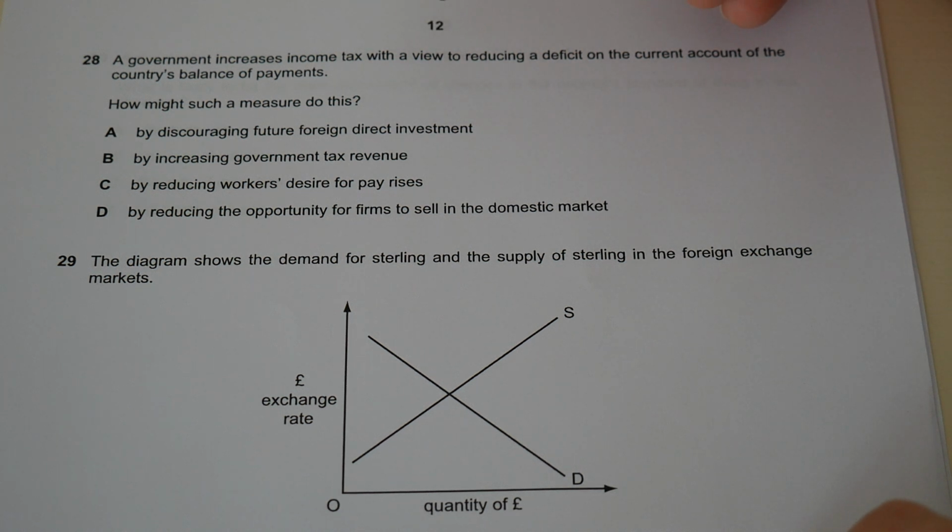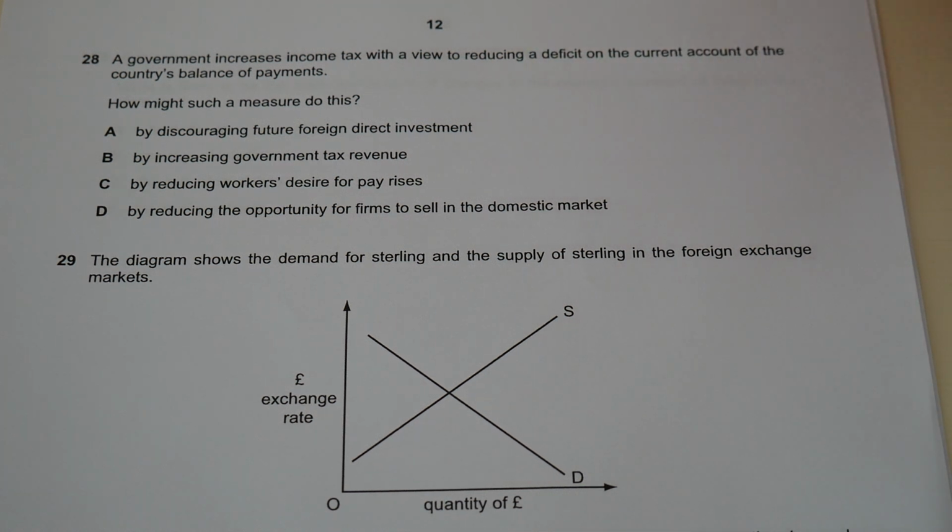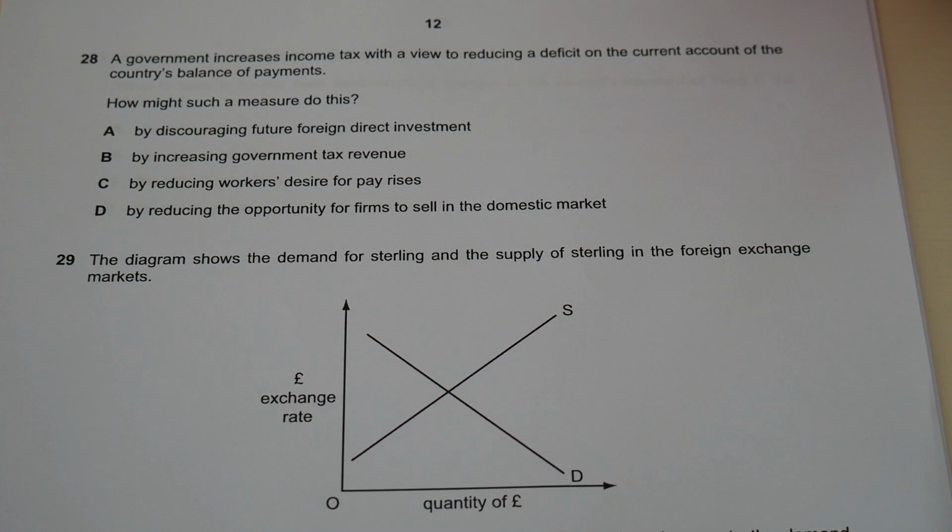How might such a measure do this? Is it by discouraging future foreign direct investment? No, that's not the way in which this would work. Okay, so next one, is it by increasing government tax revenue?